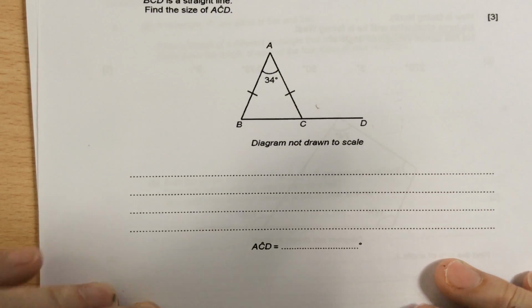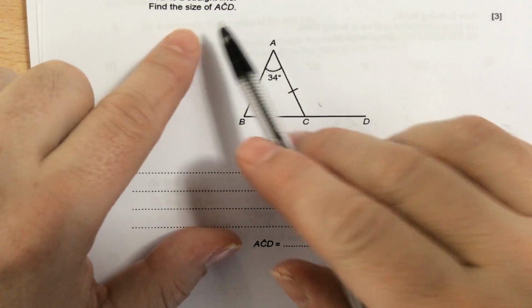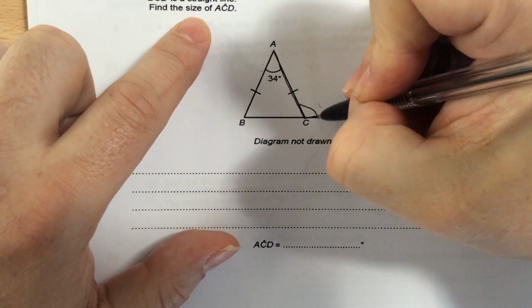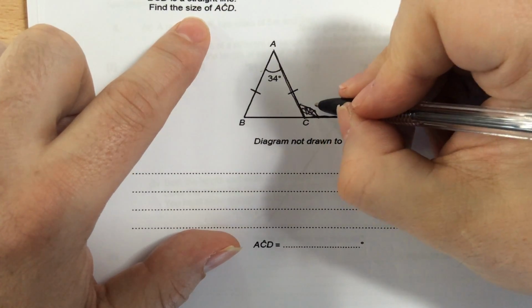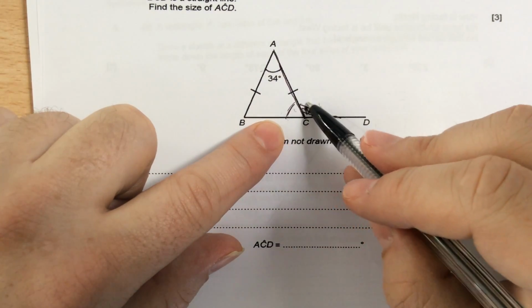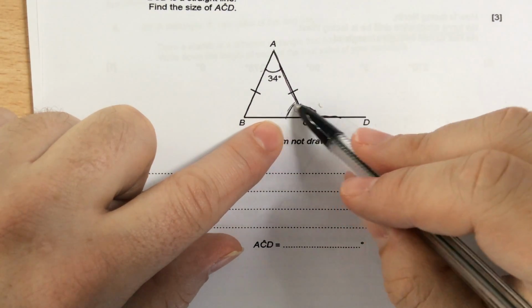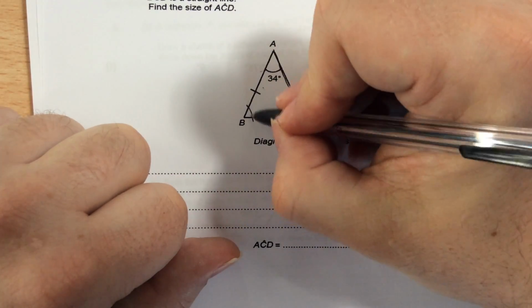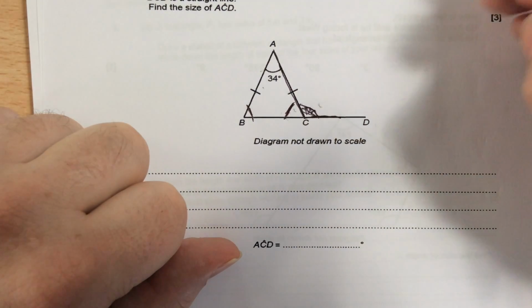We have an isosceles triangle here, and they're asking us to find the angle ACD. So they want us to find this one here. But first of all, we need to find this one inside the triangle, and then those two make a straight line or half a turn, which is 180. So I'm doing the triangle, because in an isosceles triangle the two at the bottom are exactly the same.